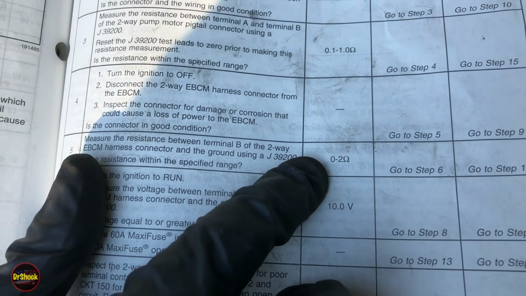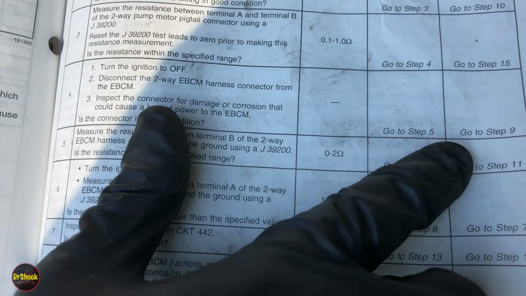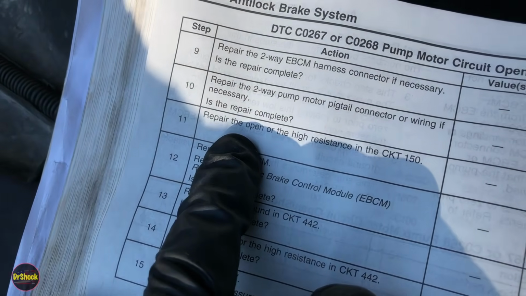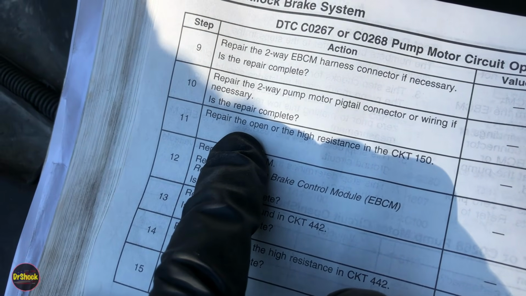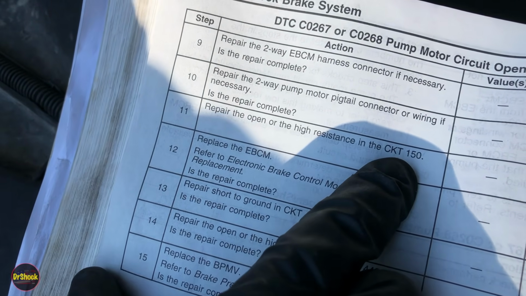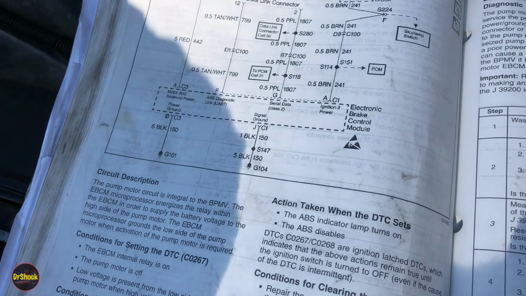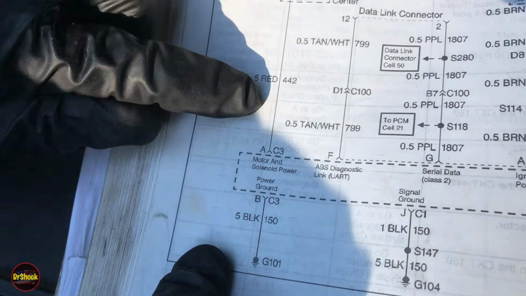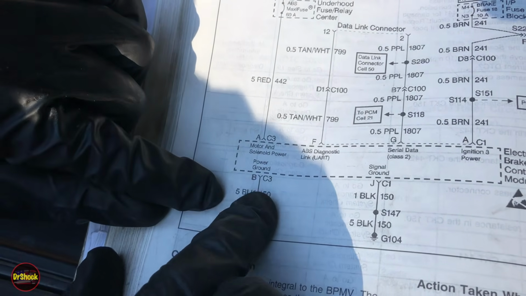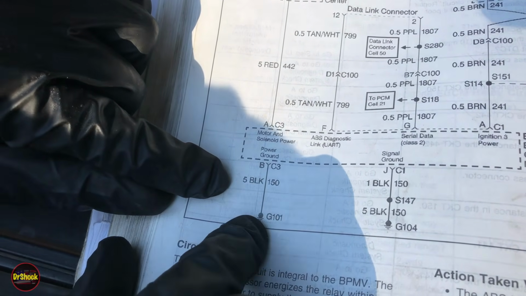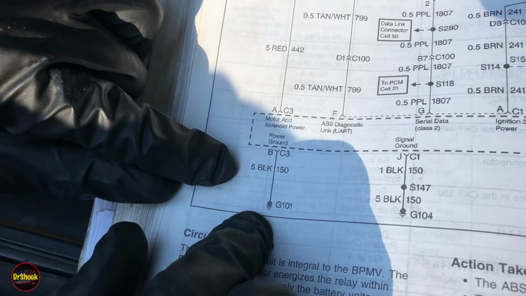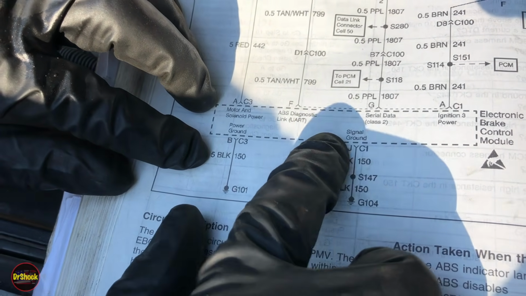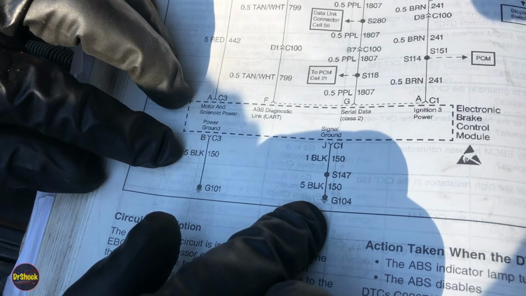So what that implies is a ground problem, right? So if we jump to step 11, it tells us that we need to repair the open, which would be if we had too low or the high resistance in circuit 150. And if we take a look at our schematic here, what circuit 150 is, we're on this connector C3. There's the red is the power. Here's the black that we're measuring from. To G is circuit 150 is going to G101 as one of the ground points, and the other one that 150 connects up to is the signal ground on the EBCM, and that goes over to G104.